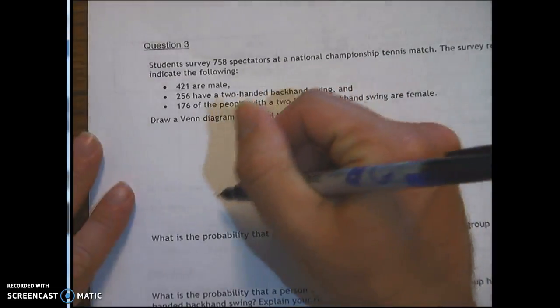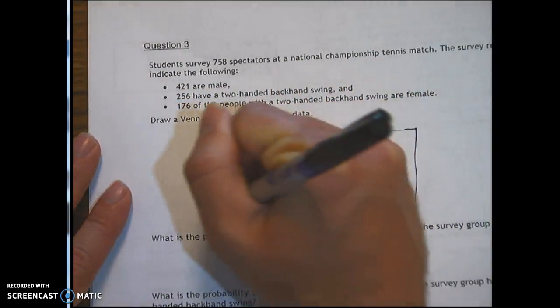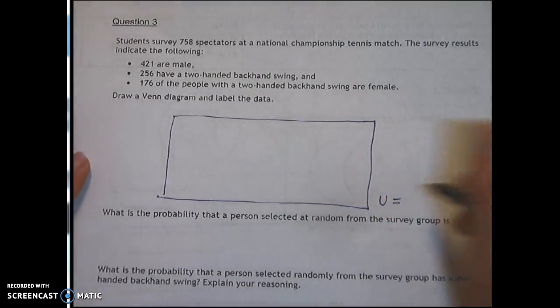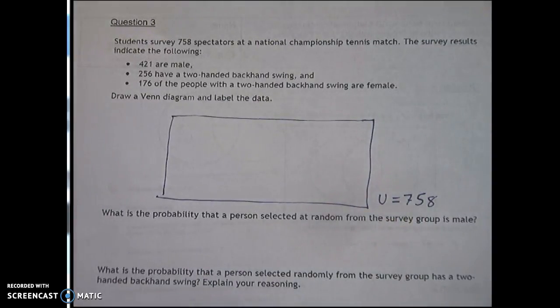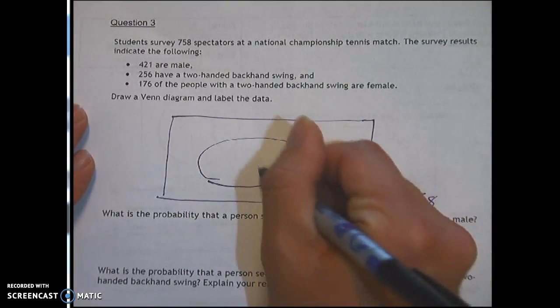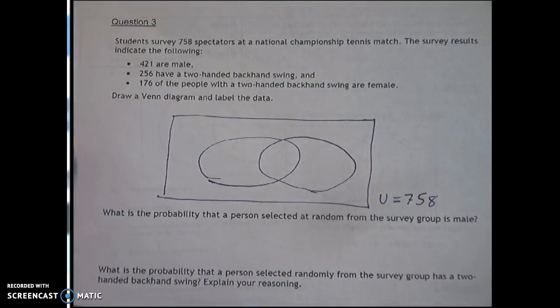We're supposed to draw a Venn diagram, so I'm just going to go ahead and draw the universe first off. And I happen to know that there are 758 people in the universe, so I'm going to indicate that right there. And I'm going to draw 2 circles. And the question is, what are the variables that are these circles?